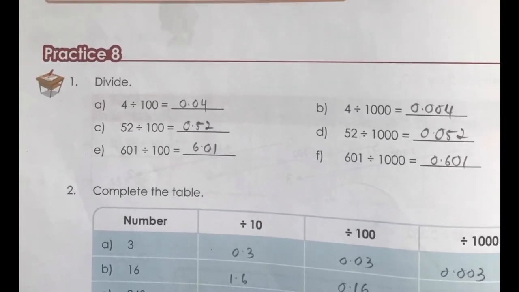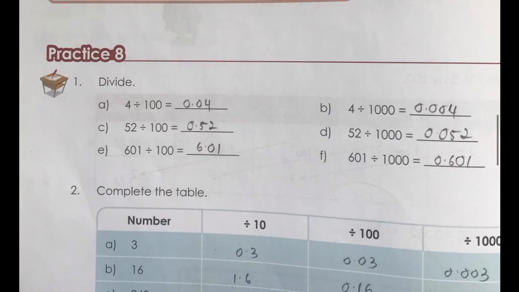Let's do some more examples to get familiar with this. I'm going to do practice 8, number 1. Divide 4 by 100. Here is another method that I would like to introduce to you that you might find useful. When we have a whole number like 4, write it as 4.0, because 4.0 is exactly like writing 4.